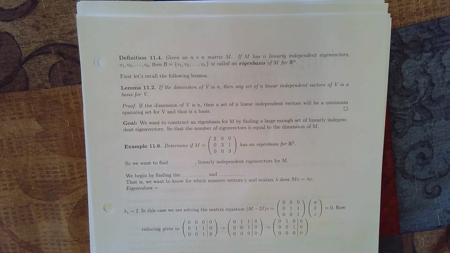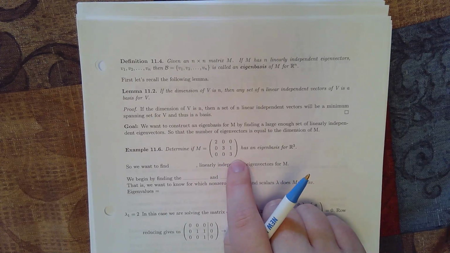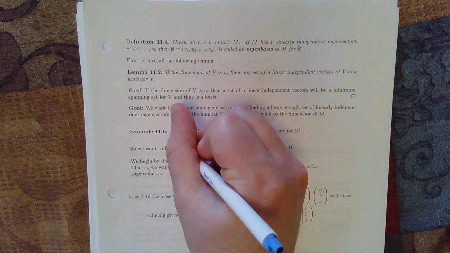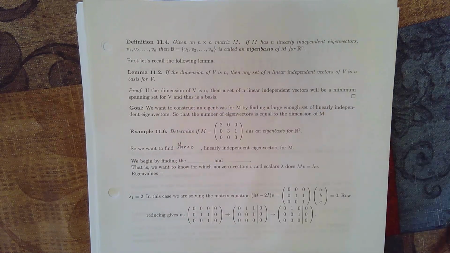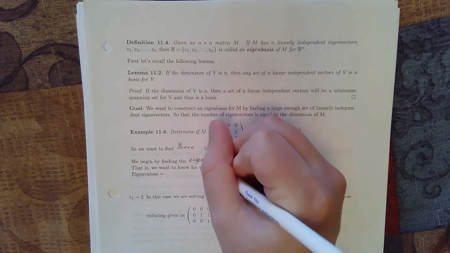So our goal is then to construct the eigenbasis for M by finding a large enough set of linearly independent eigenvectors. So we want to make sure that the number of eigenvectors we get is equal to the dimension of M. So we want to determine if this matrix has an eigenbasis for R3. So we want to find, in this case, 3 linearly independent eigenvectors for M. So first we'll find the eigenvalues, eigenvectors, and then we can worry about linear dependence.